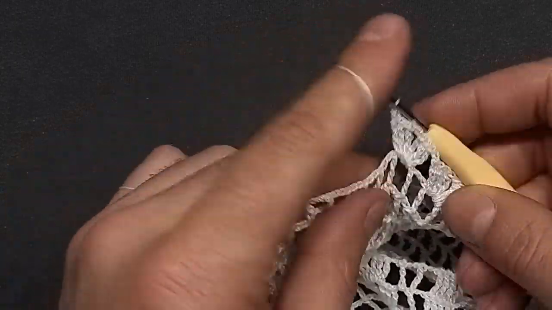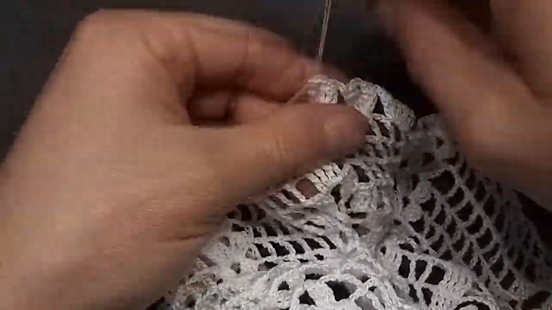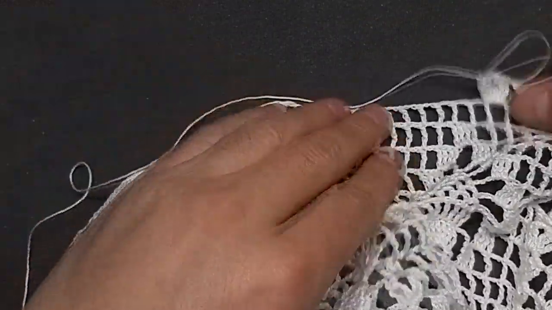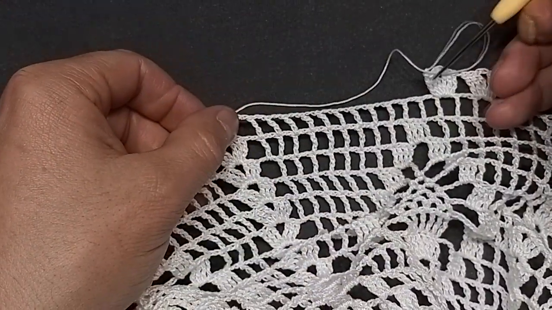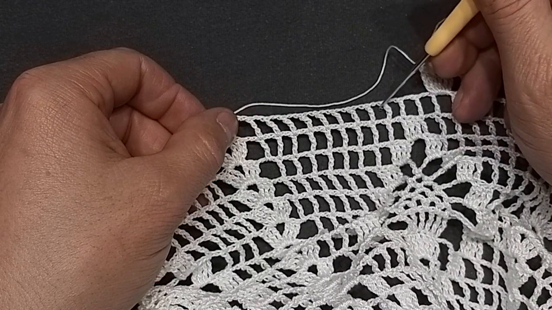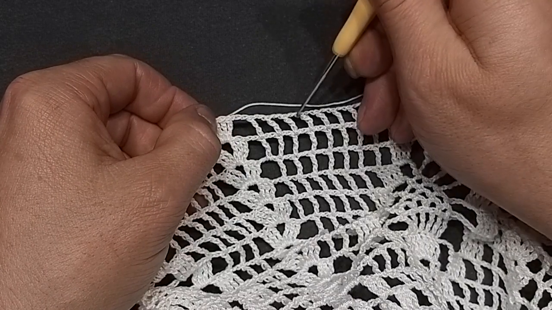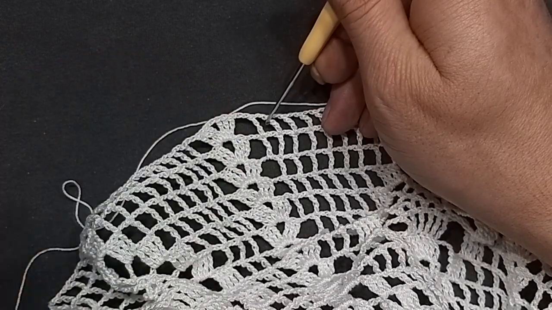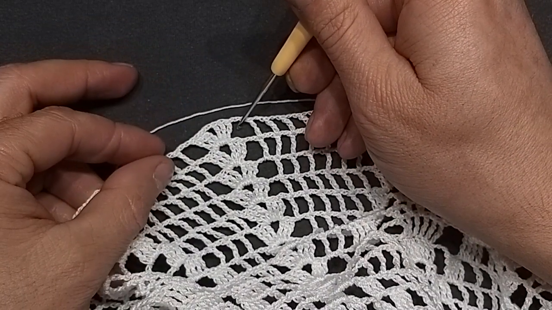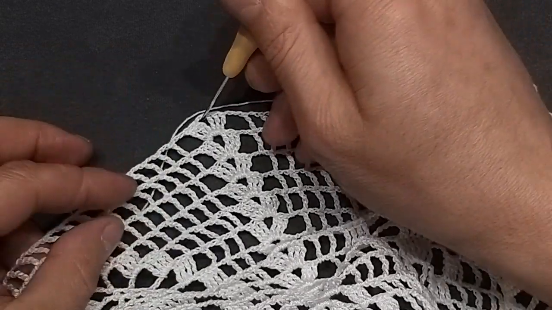Chain 1, skip 1 space, into the next shell, and we'll repeat this around here. So we'll skip this space, then we'll work a shell, skip 1, shell, skip 1, shell, skip 1, shell, skip 1, a shell, skip 1, and here at the chain 3 space again we'll work a shell, then we'll chain 1 and shell in a shell.